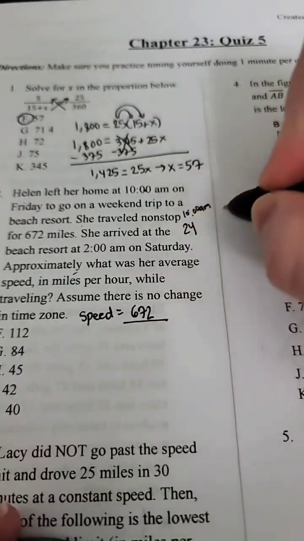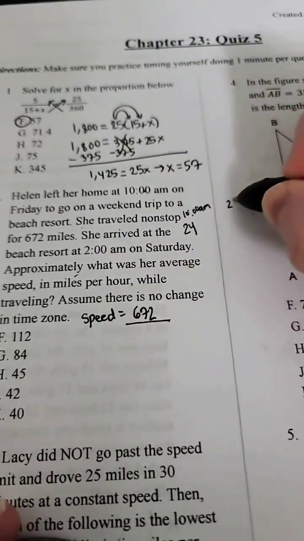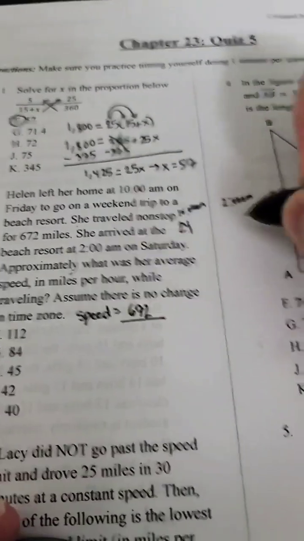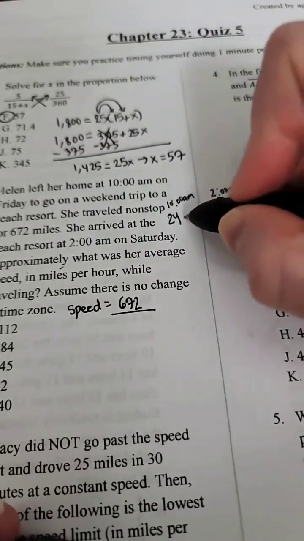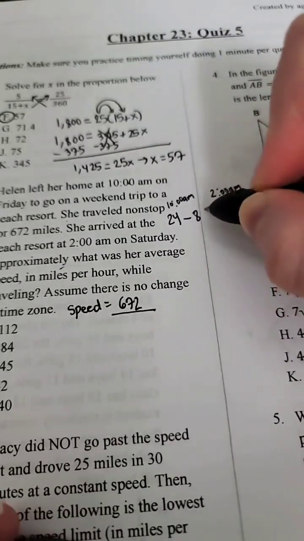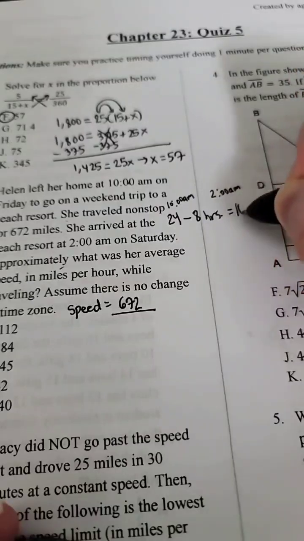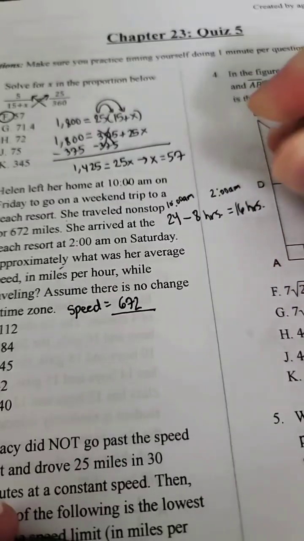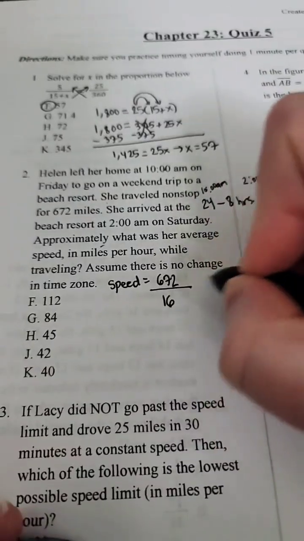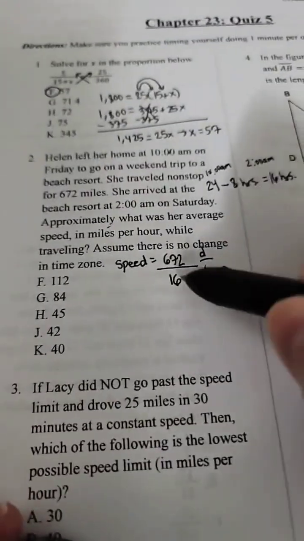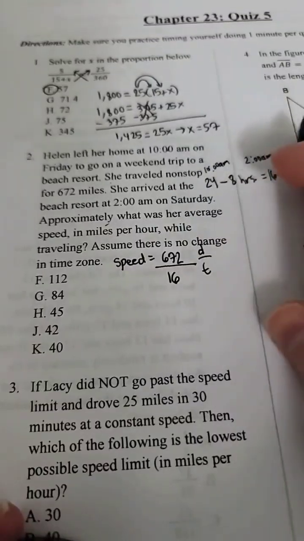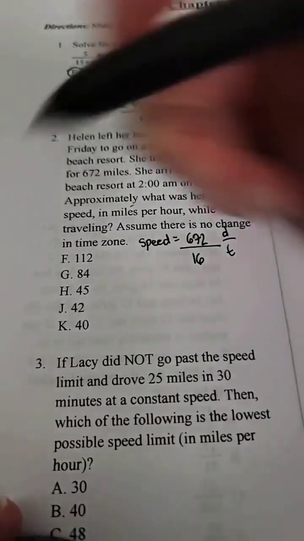We want to be at 2 p.m. or 2 a.m. Sorry. We want to be at 2 a.m. So we have to think, okay, what's the difference between these? Well, that's 8. So I would subtract 8 hours and say that 16 hours have passed. Then we would divide by the time, because speed is just distance over time. So then you do 672 divided by 16, and that's going to give you 42, J.